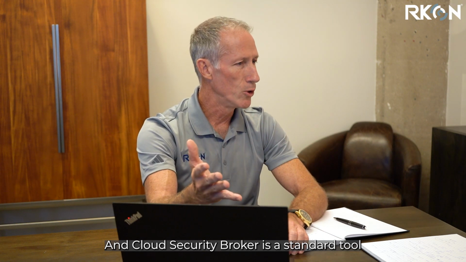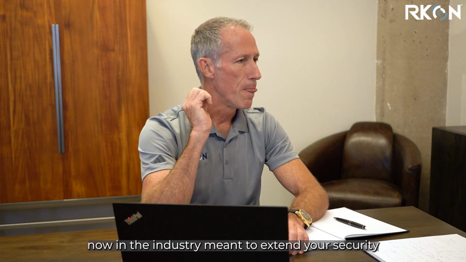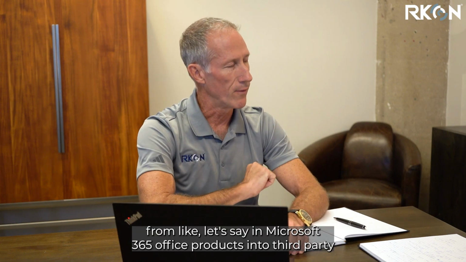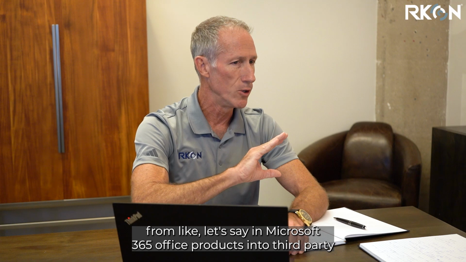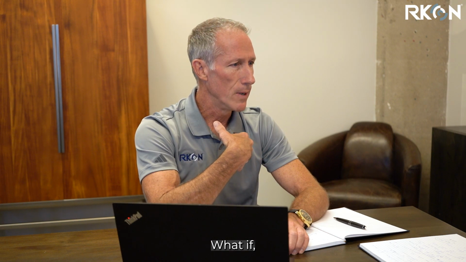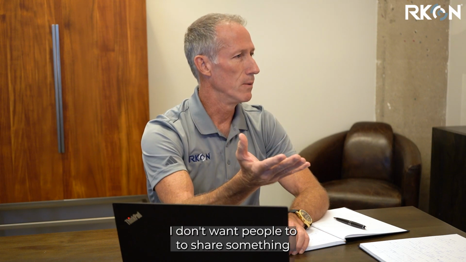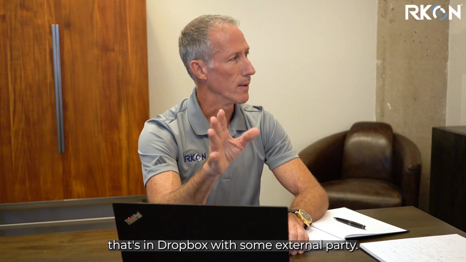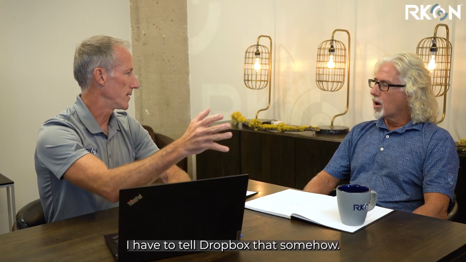They call it now Defender, Microsoft Defender for Cloud Apps. And Cloud App Security Broker is a standard tool now in the industry meant to extend your security from, let's say, Microsoft 365 Office products into third-party SaaS apps like Dropbox, like Box, like Salesforce. What if I don't want people to share something that's in Dropbox with some external party? How am I going to do that? I have to tell Dropbox that somehow.